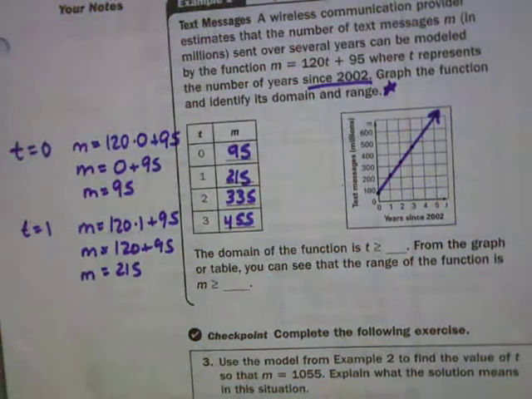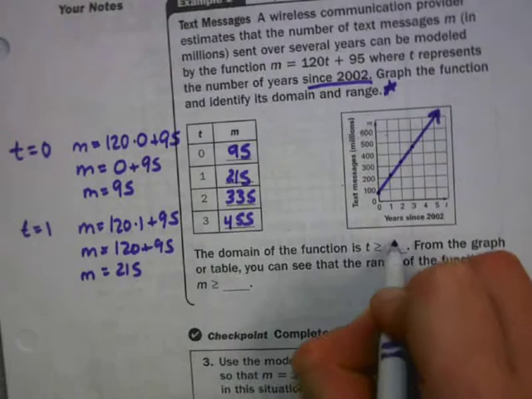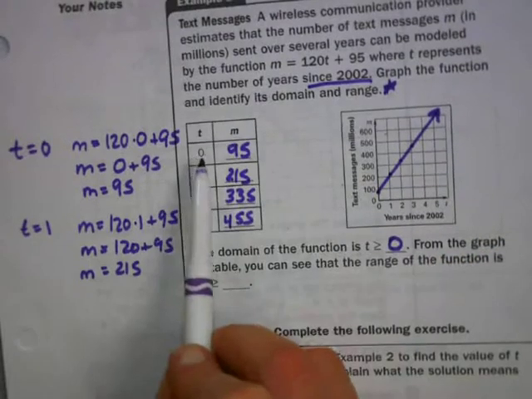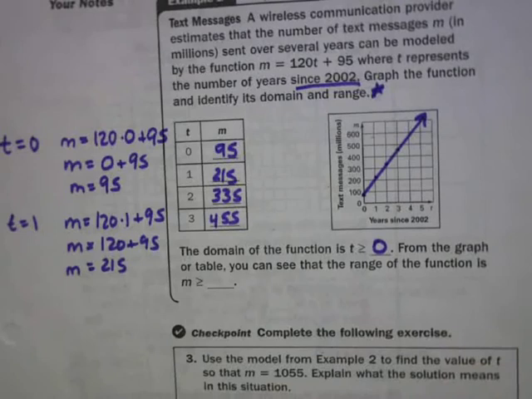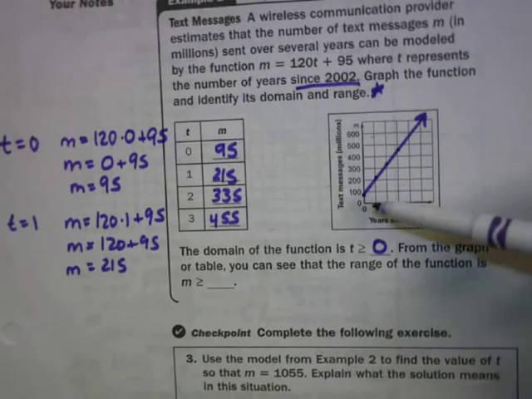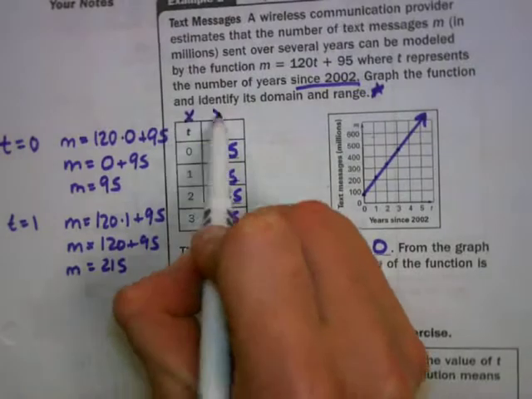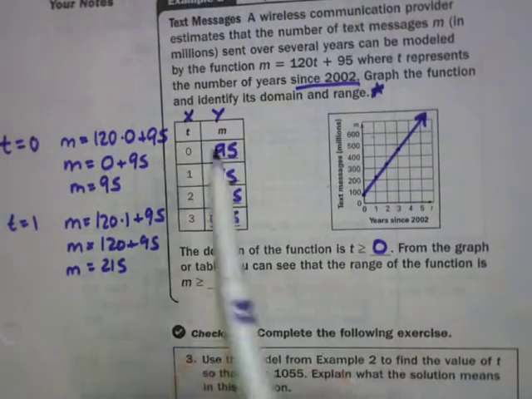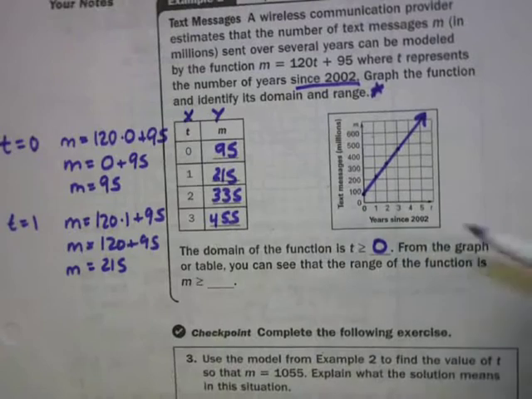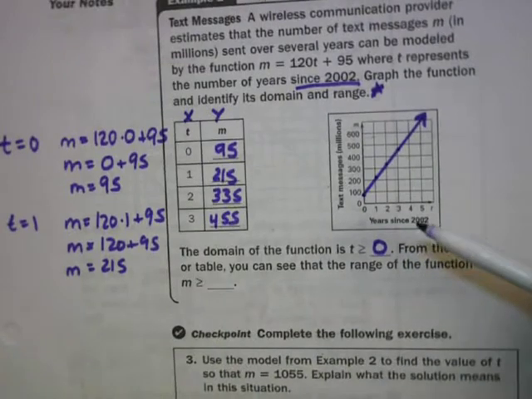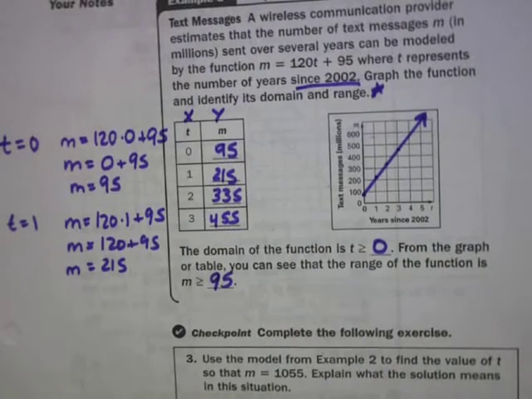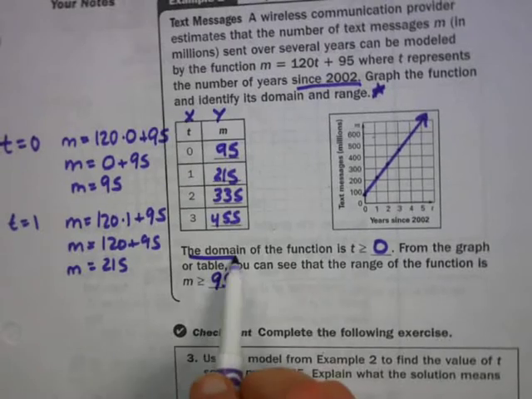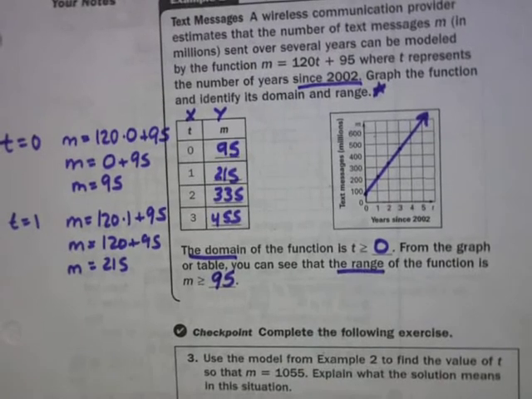It says the domain of the function is t is greater than or equal to 0. See our inputs? We can't do a negative year. So the smallest x value we can have, or t value, our input, is 0. Now look at your y values, or your outputs. In this case, it would be your m. Here's our x, here's our y. We're used to x and y, but in this one it's t and m. What was our smallest y value that we could have? It was 95. So m could be 95, or it could be greater than 95. And that's how you're going to describe the domain and the range from now on.